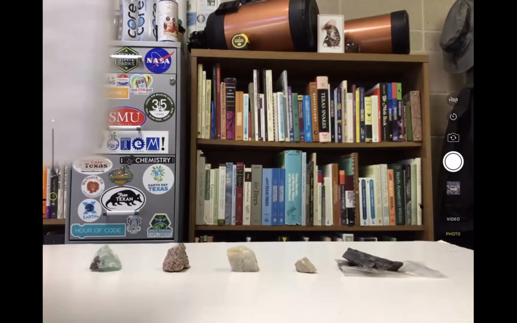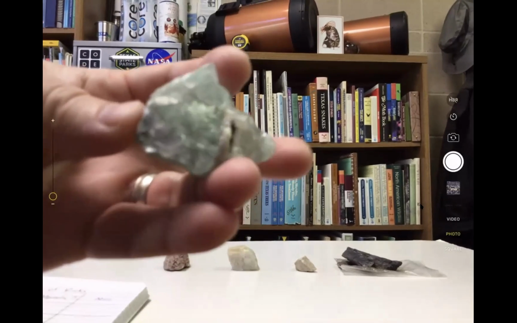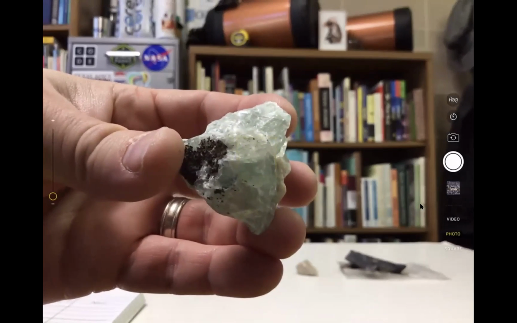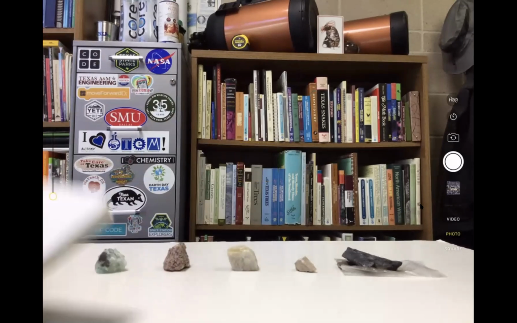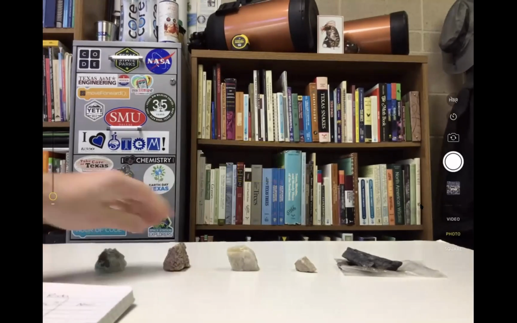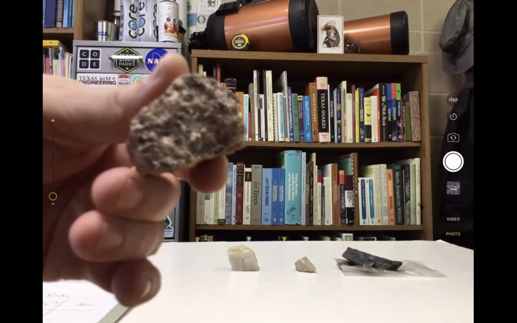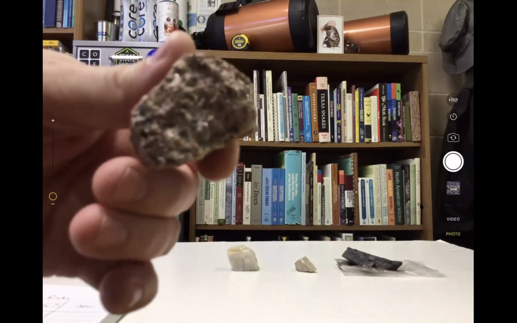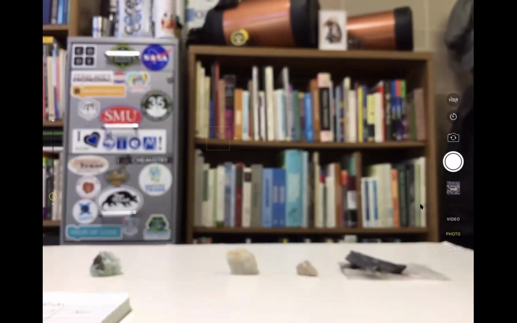All right. So we're going to write down the color of these rocks. Fluorite has kind of that green color to it. So let me write down green for fluorite. There it is. Fluorite is green. And next we have granite, which is kind of that pink color. See if I can get that to focus in on it better. There we go. So I'm going to write pink for granite.